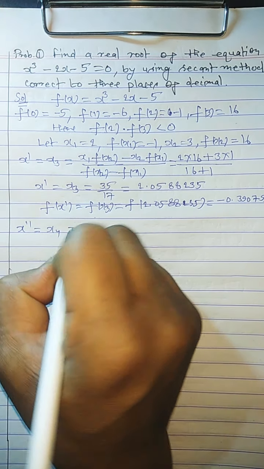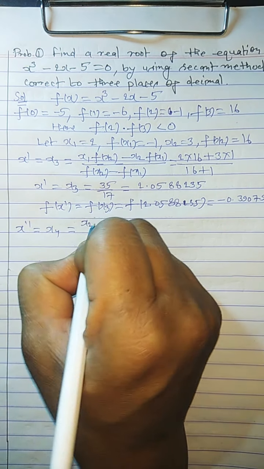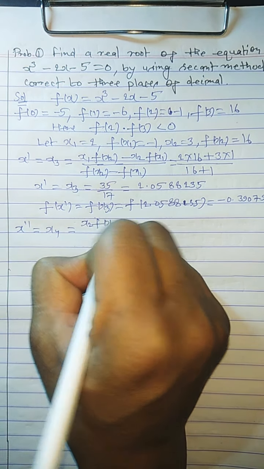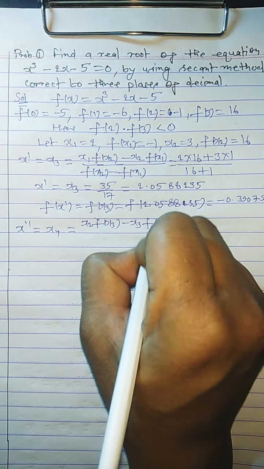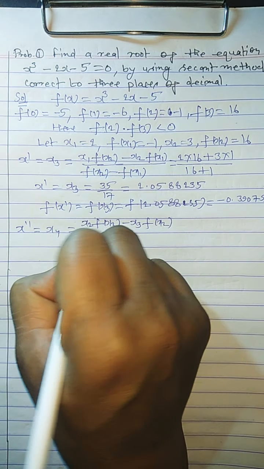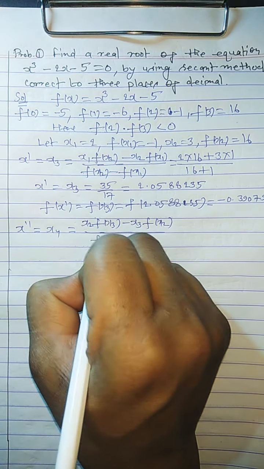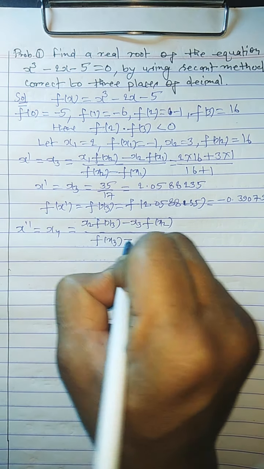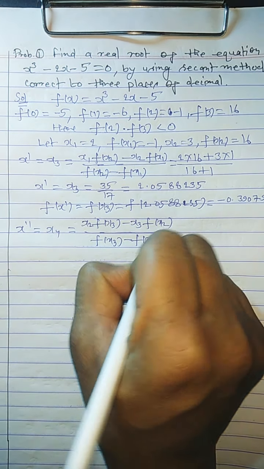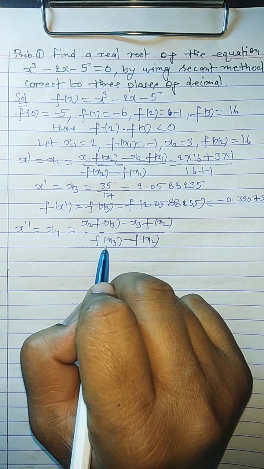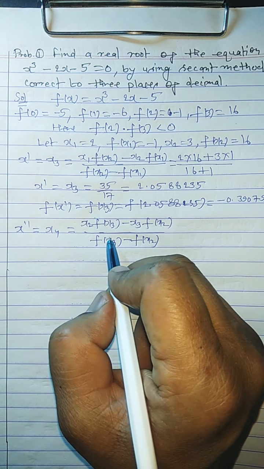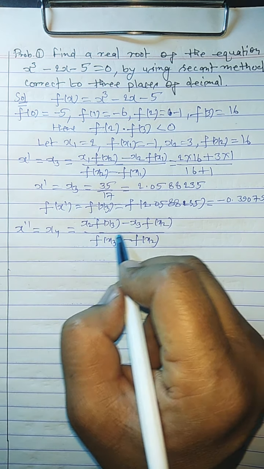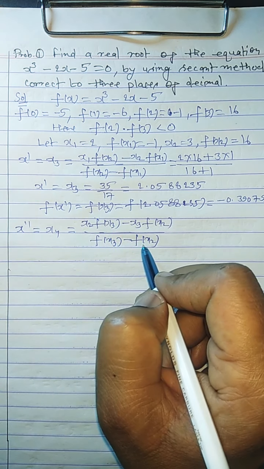x4, that is, the formula is (x2 f(x3) - x3 f(x2)) / (f(x3) - f(x2)). We have to apply this formula whether we have the root between x2 and x3 or not.